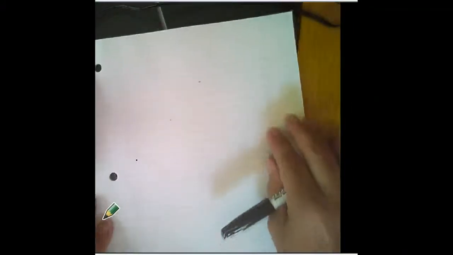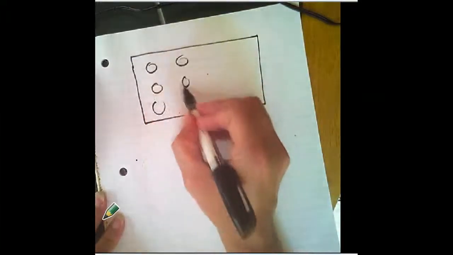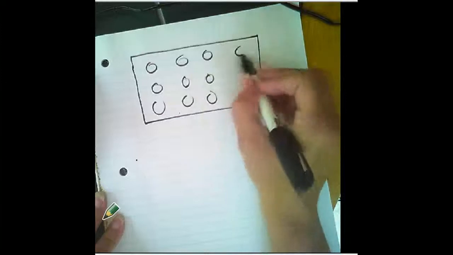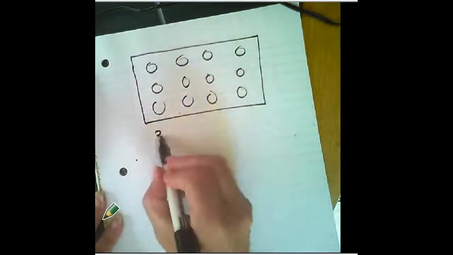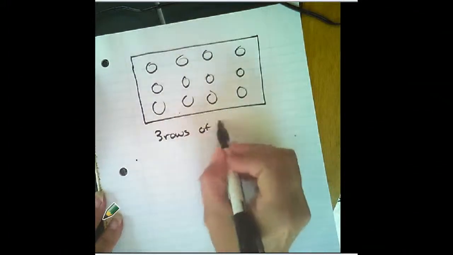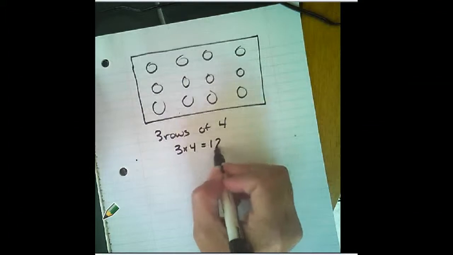So when we are using multiplication for a story problem, we would want to look at, let's say I baked cookies. Here on my cookie sheet, I have cookies. And I could look at this and say, I have 3 rows of 4. And instead of counting cookies, I could say 3 times 4 is 12.